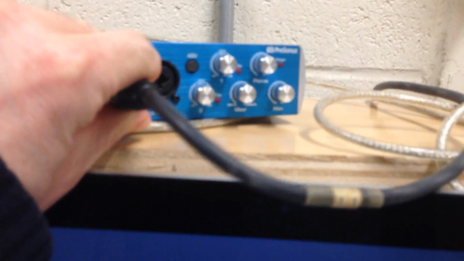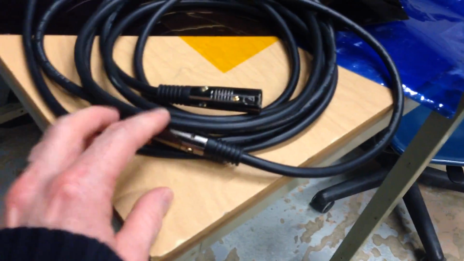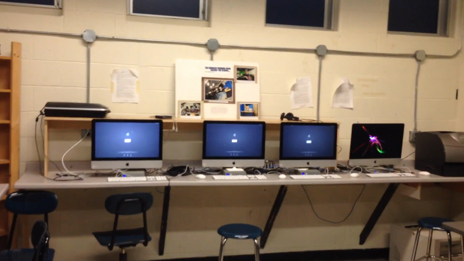One note though, if this isn't long enough to reach your computer, you can piggyback 2 XLR cables. So, grabbing another XLR cable from around the room, patching the female side to the male side, and extending the male side to whatever computer you are on the other side of the room, so that you can plug the USB cable into one of those computers to record your audio.